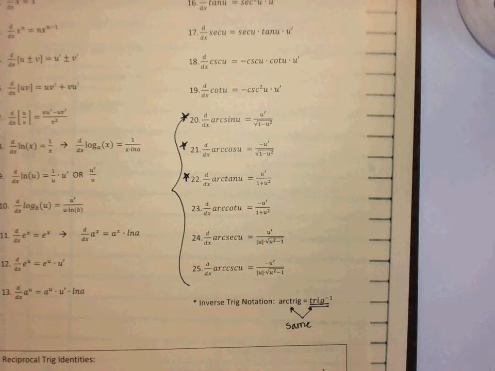What does that stand for? Arc and inverse are the same. So if you look down here, it says arc trig is the same as trig to the -1. In college, you're more likely to see this one, but they're the same. They're just different notations for the same thing.